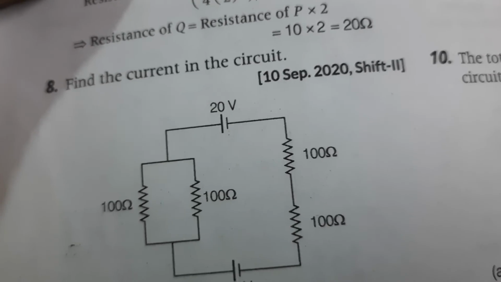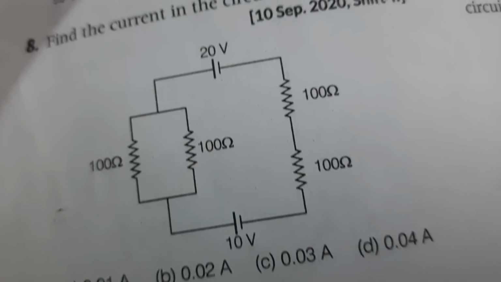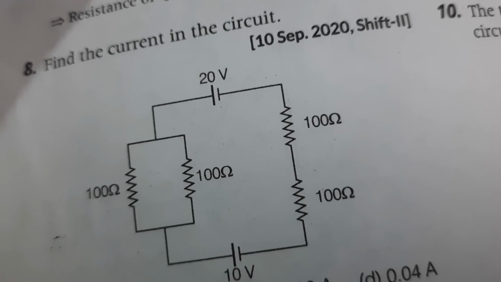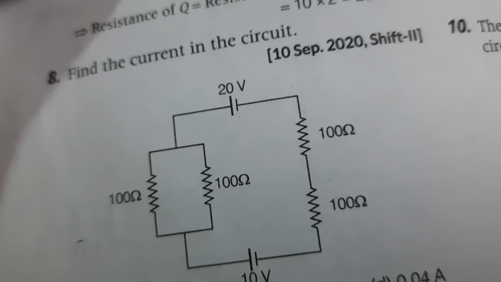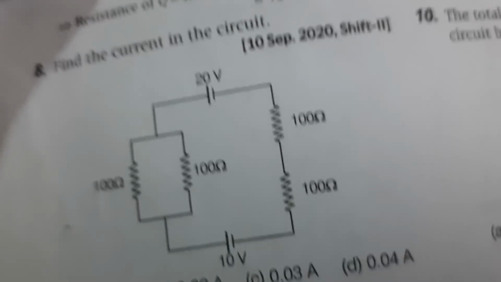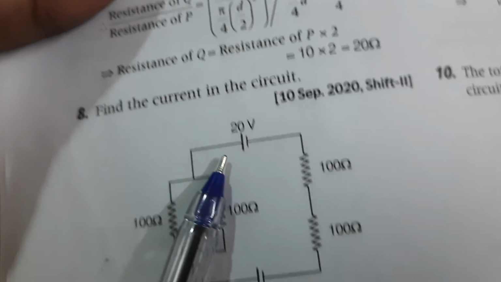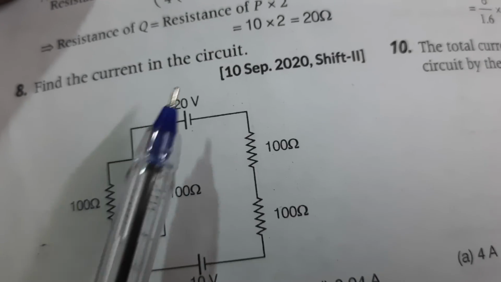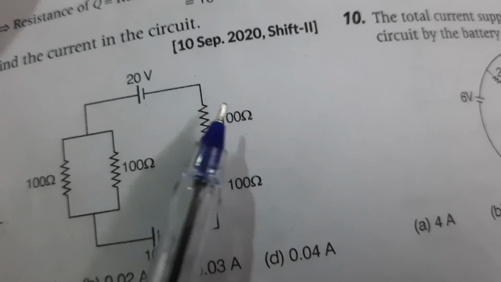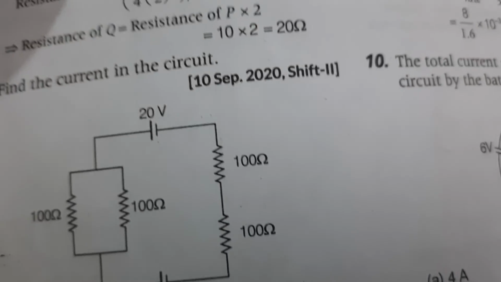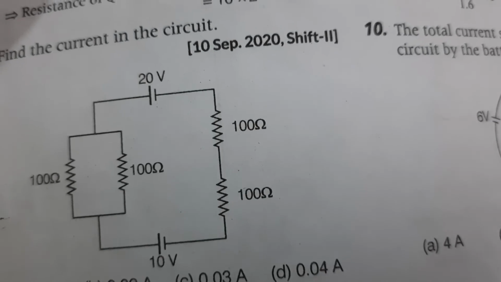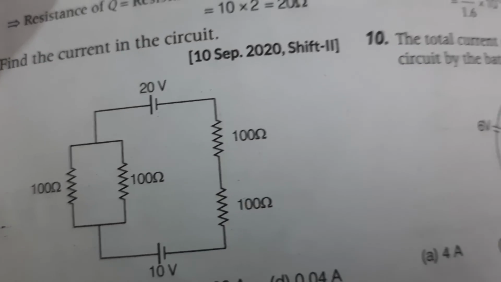Find the current in the circuit. For finding the current, we have to know about the equivalent resistance and the potential also. Here two batteries are there. One is the 20, another one is the 10. See, positive is connected to positive, negative is connected to negative, means we have to subtract that one. So 20 minus 10 is how much? 10 volts is the potential.